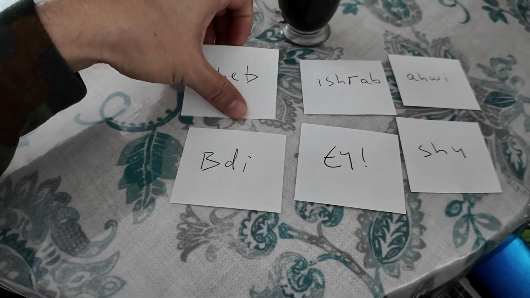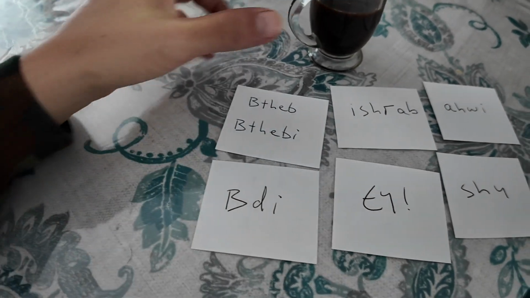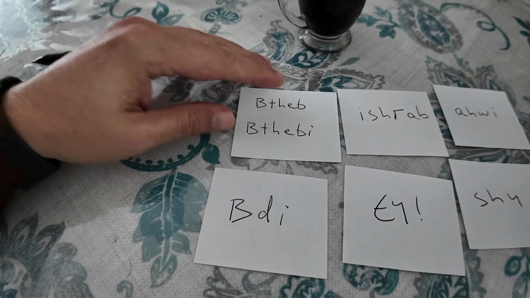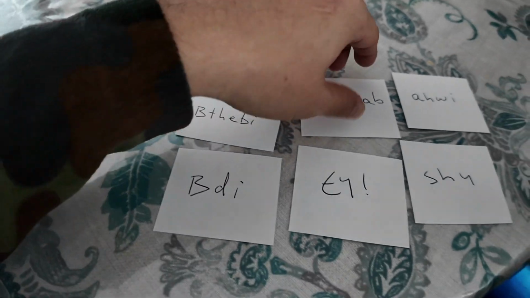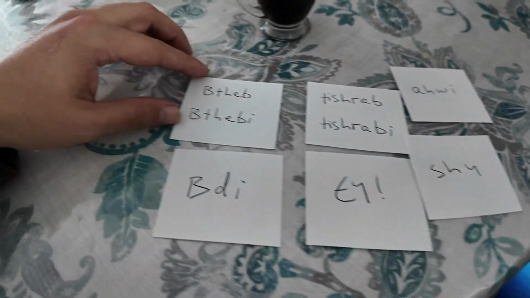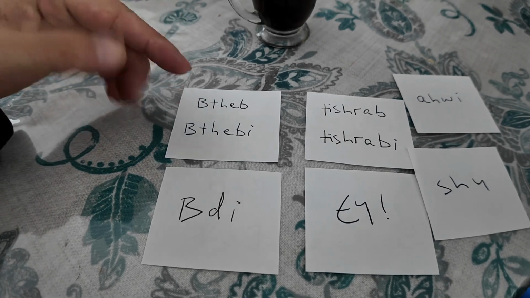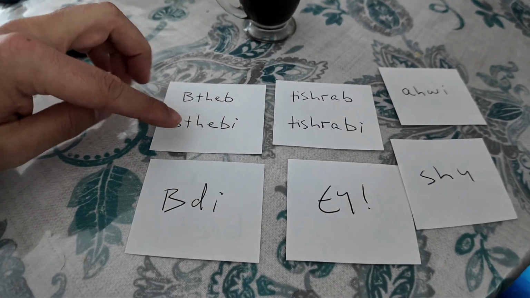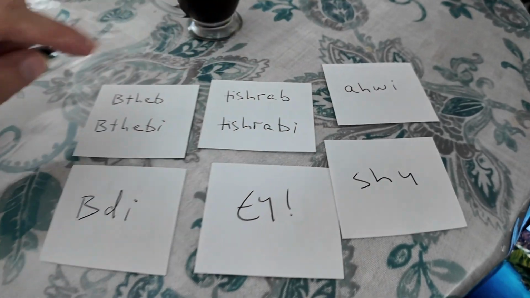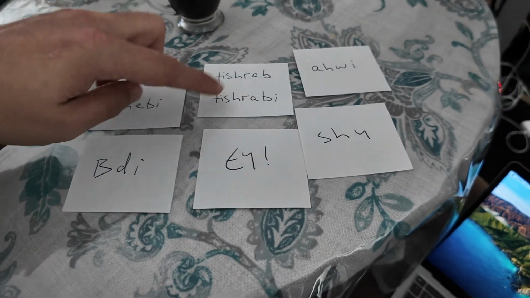Let me show you. So beheb, we also have betheb, which is speaking to you, second person, male. Bethebi is speaking to second person, female. And then likewise tishrab. So bitheb tishrab is, do you like to drink coffee? And speaking to a female is bithebi tishrabi. So bithebi tishrabi ahwi, I could say, or bithebi tishrabi shai. Get it? Do you like to drink tea?